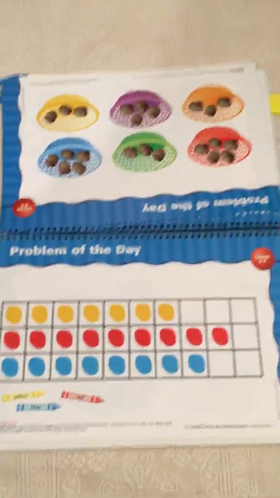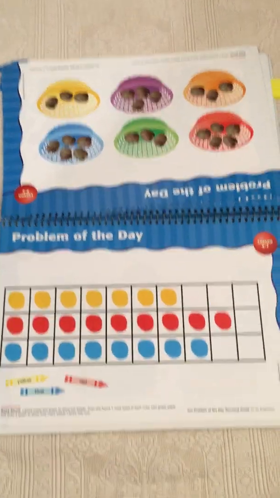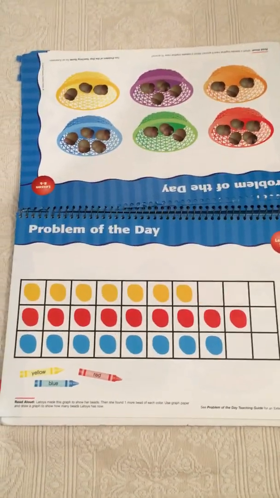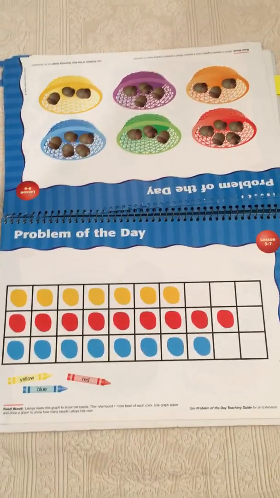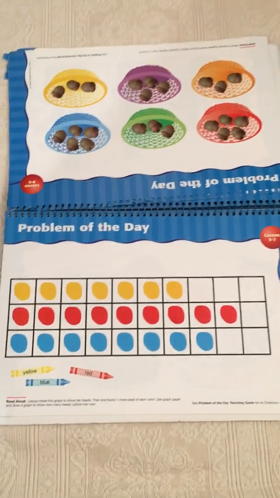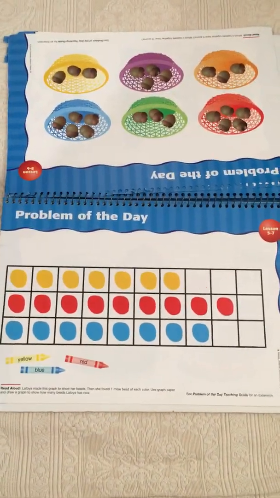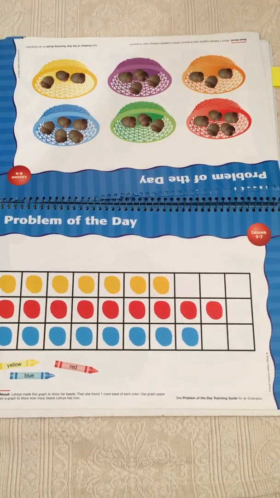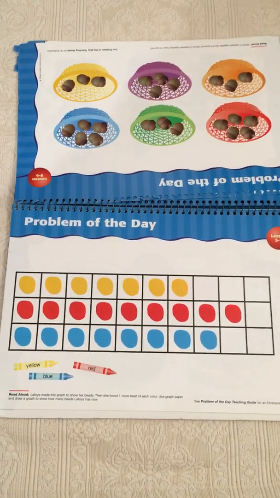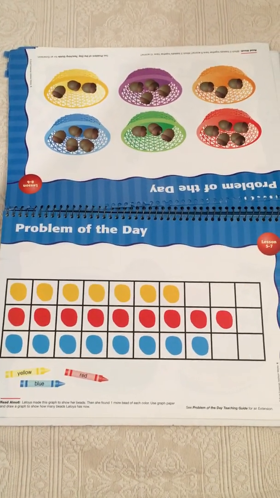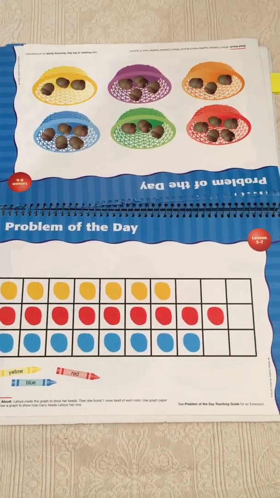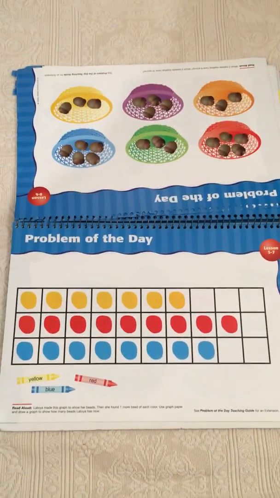Here we have a graph. These are supposed to be beads. It says, Latoya made this graph to show her beads. Then she found 1 more bead of each color. Use graph paper and draw a graph to show how many beads Latoya has now.